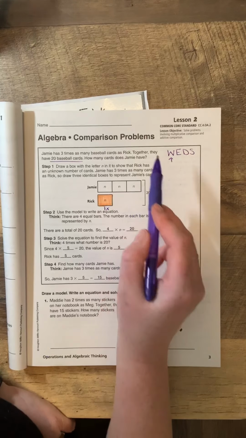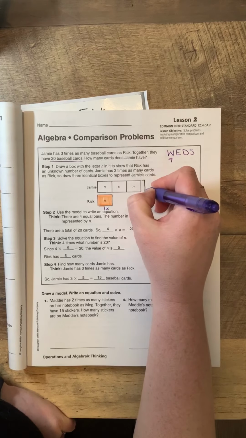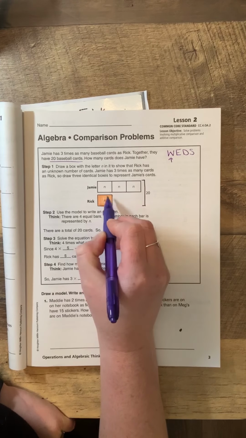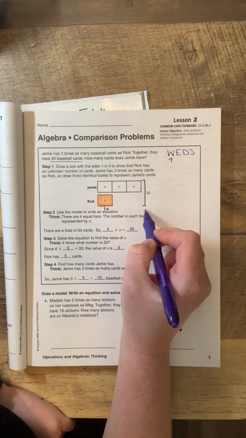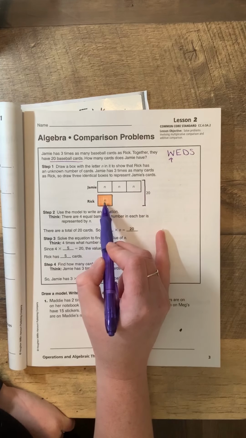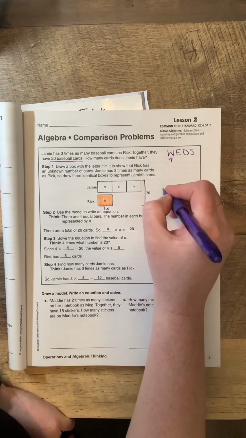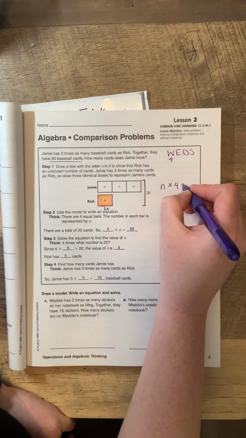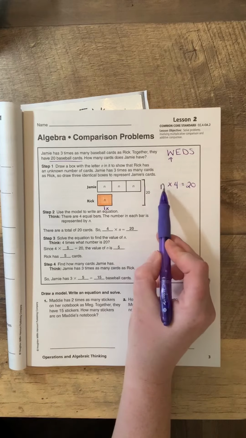That's what we know. We also know that together they have 20 baseball cards. This bracket right here is showing you that whatever this is combined with whatever this is has a grand total of 20. Cumulatively, they equal 20. So let's look at what we have. We have 1, we have N 1 times, N 2 times, N 3 times, N 4 times. So that tells me that N times 4 equals 20.